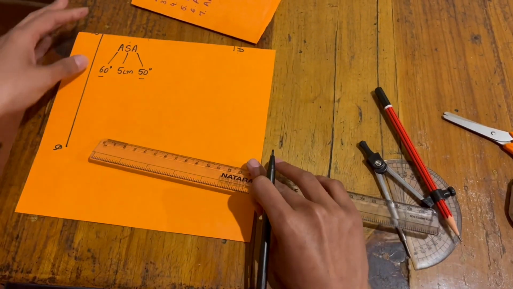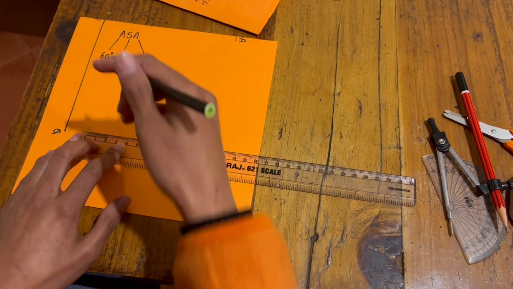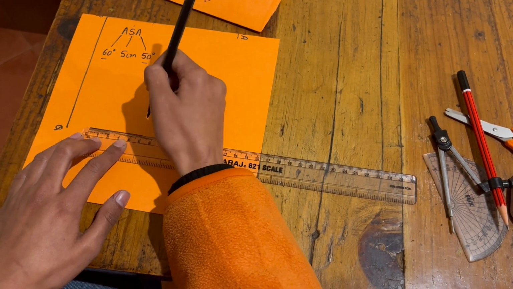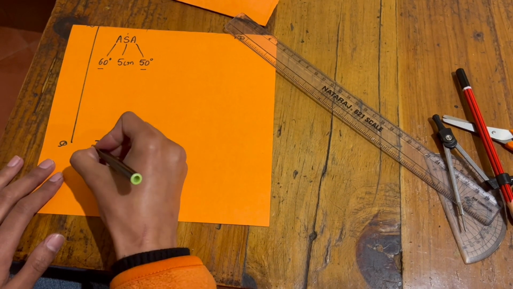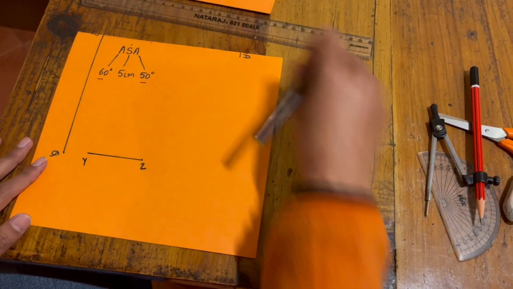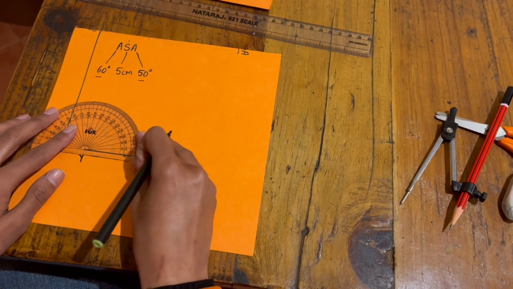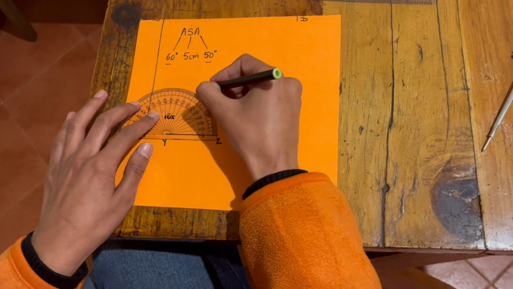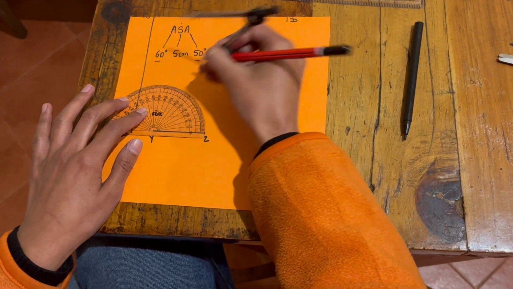So I will start by drawing my base, which is 5 centimeters. I'll name it Y and Z, and now I'm going to make this angle on point Y. It's 60 degrees, and here is my 60 degrees mark.